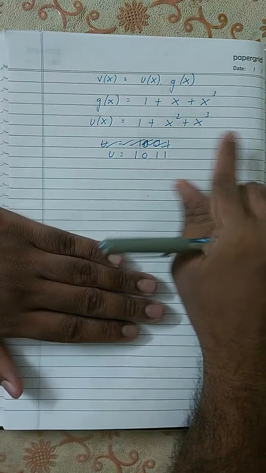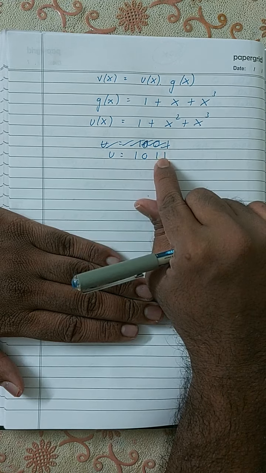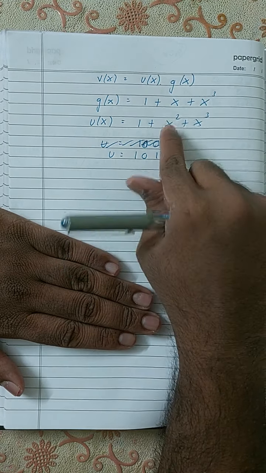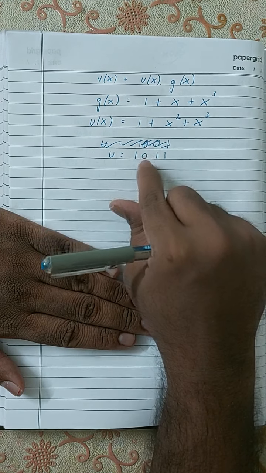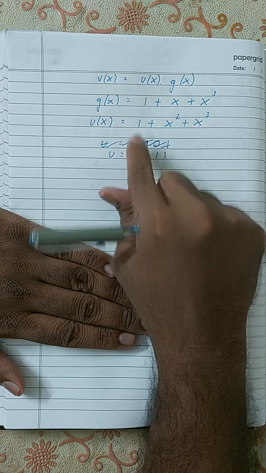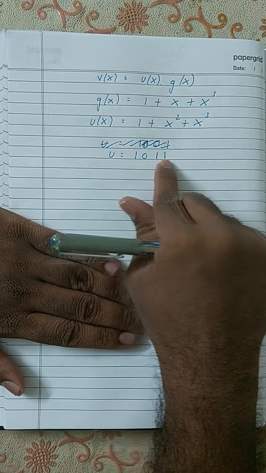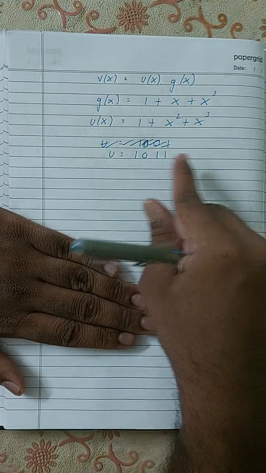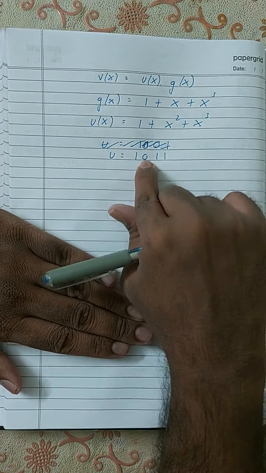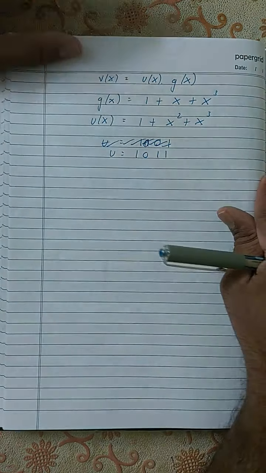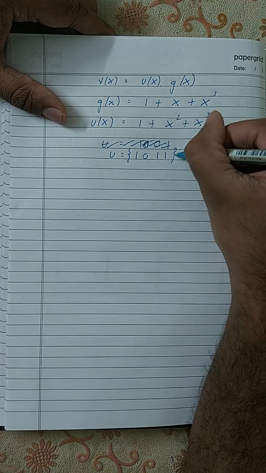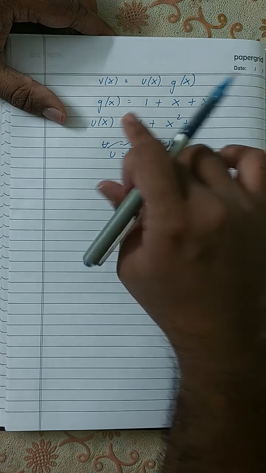The reason is that this bit represents the lowest order bit, and this bit represents the highest order bit. This represents x square. There is no x, so that bit is 0, and the first bit, for x to the power 0, is 1. That's why it's written as 1011. But when you are going to draw the circuit, you will first send this one, then this one, then this 0, then this one. That's how you draw it. So this is the value of u, and this is the value of u of x. So what will happen if I multiply u of x with g of x?